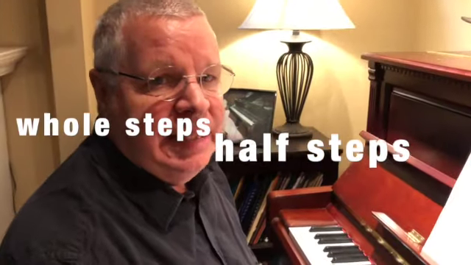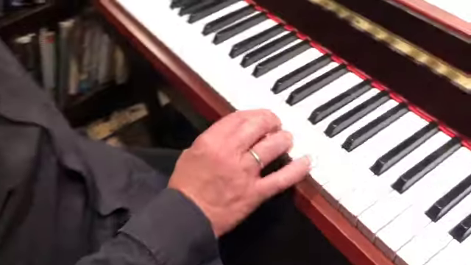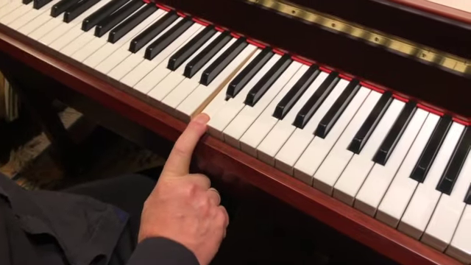Let's talk about steps on the piano keyboard, whole steps and half steps, okay? So a whole step in music is when you go from one letter to the next letter. So back to those white notes again. I'm going to start on the note C.